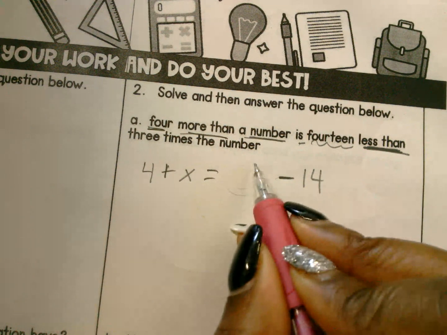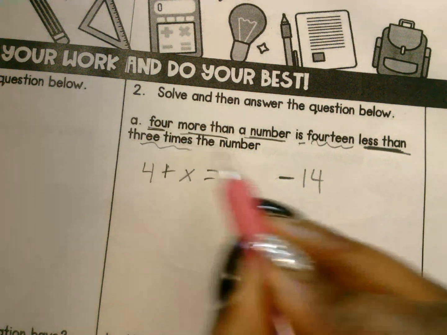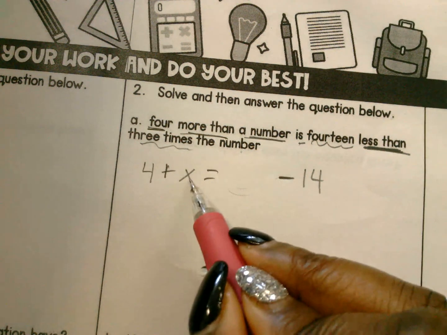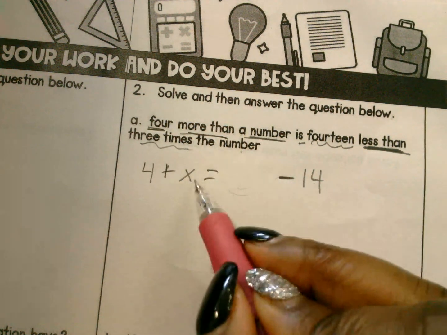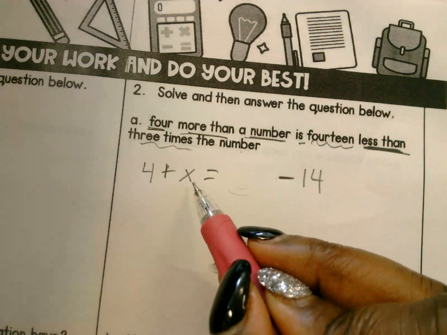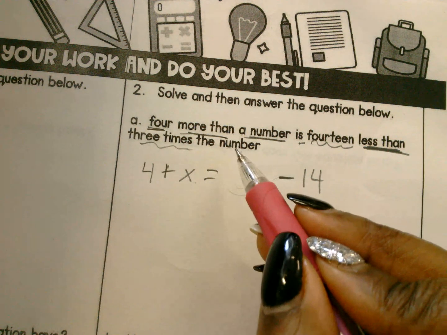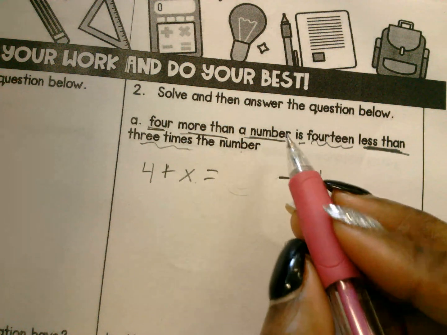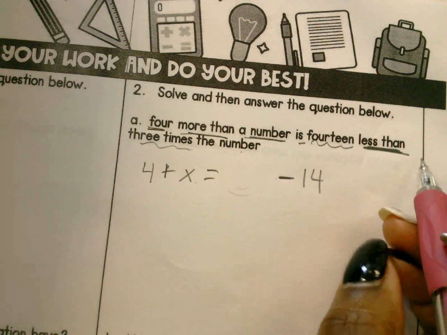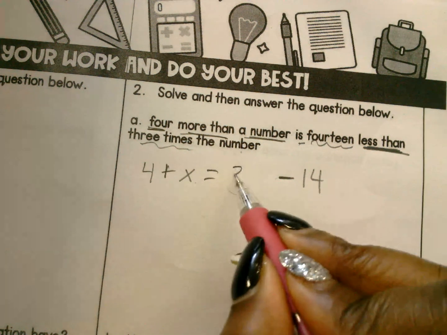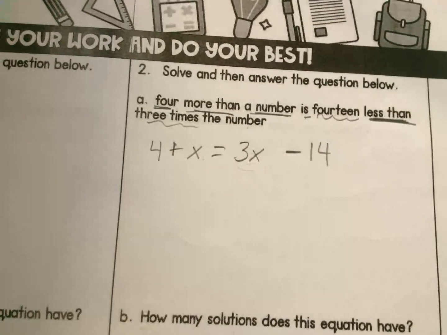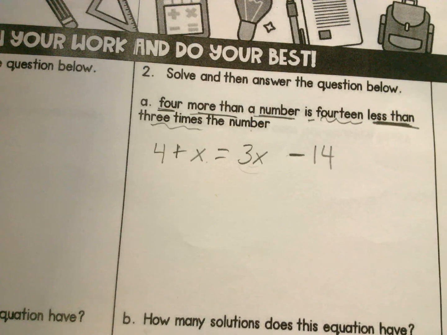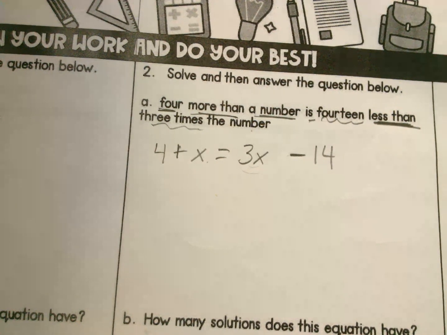Okay, what's going to go here? Less than 3 times the number. And remember, they didn't say a different number, so we're going to use the same variable. We infer that it's the same variable. It's the same number that we don't know. So this is going to be 3 times x minus the 14. This is the equation. Any questions about how I came up with that equation?